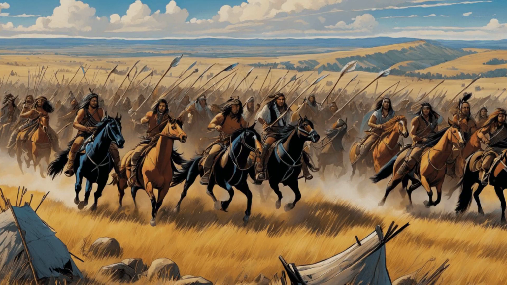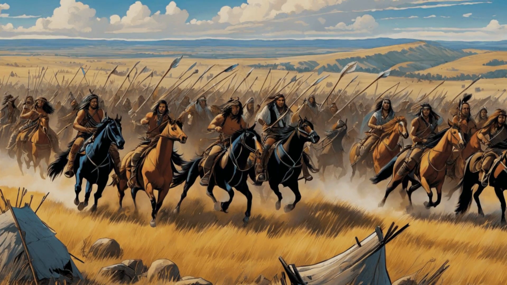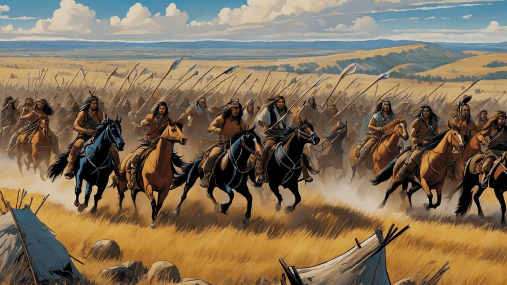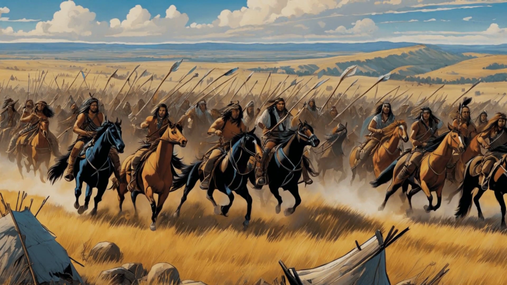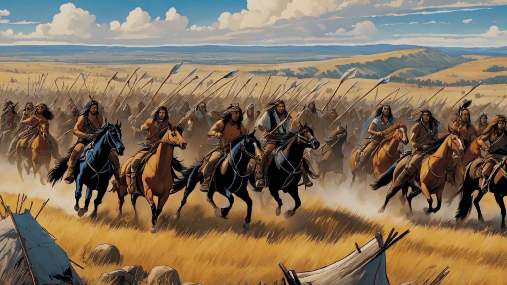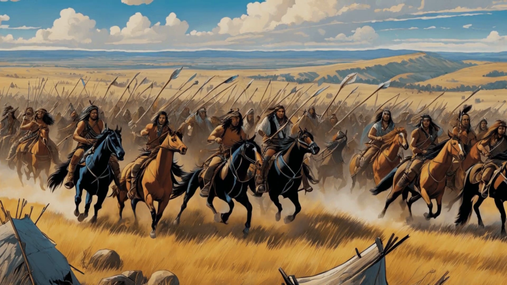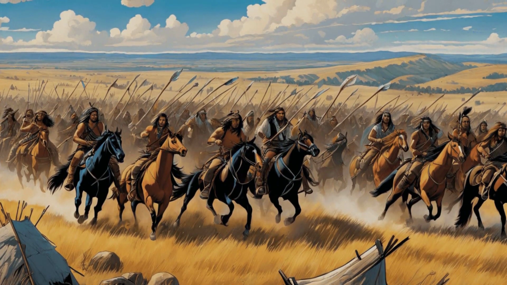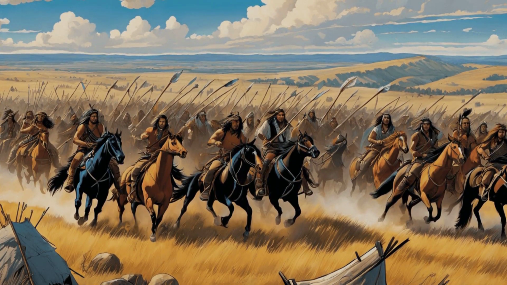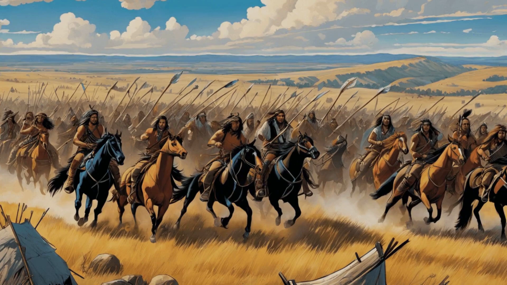In the 1850s, as settlers moved into territories traditionally occupied by Native American tribes, early encounters often led to conflict. The westward expansion, driven by the promise of new land and resources, encroached on the hunting grounds and sacred sites of the indigenous peoples, sparking initial resistance and clashes.